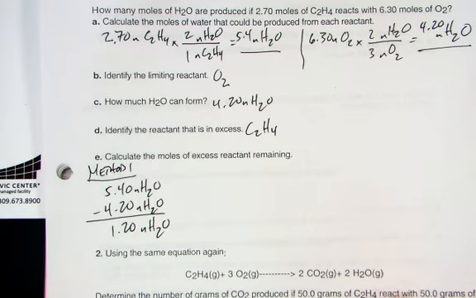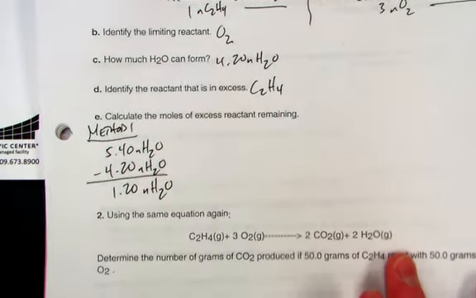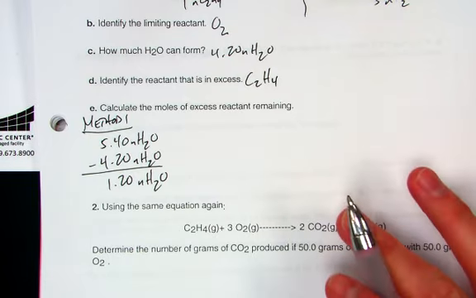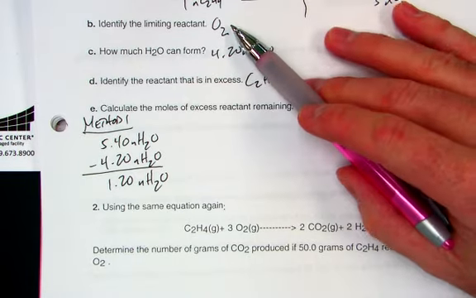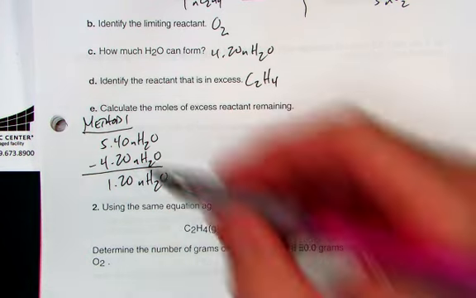Now, what this number represents is the amount of excess product that we could make if we had more of our oxygen. So it's like our excess amount of product. Okay, so that's in method 1.